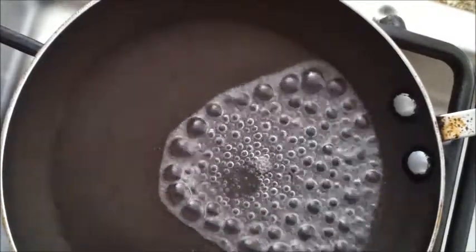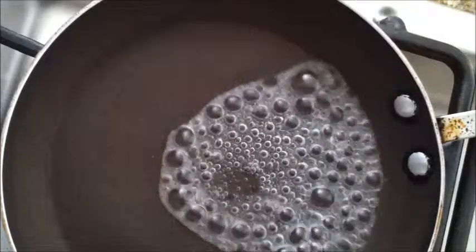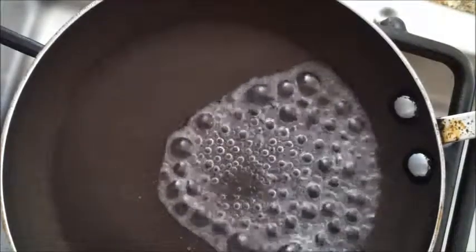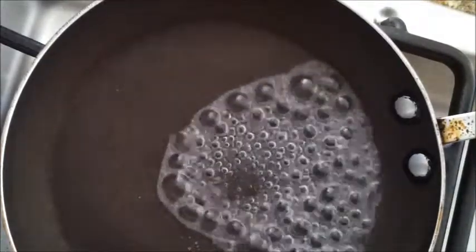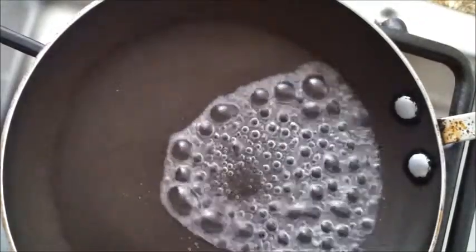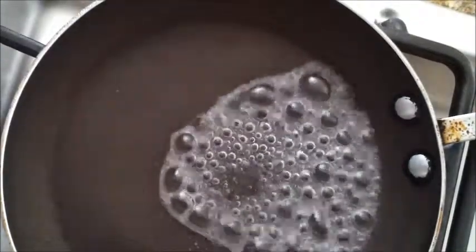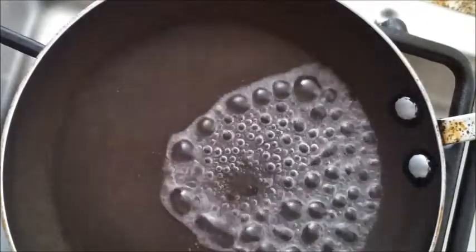So I would say by now it's reached a vigorous boil, and it's going to be turning into a gas. The temperature will not be changing right now because it's in the process of boiling, which is a phase change.